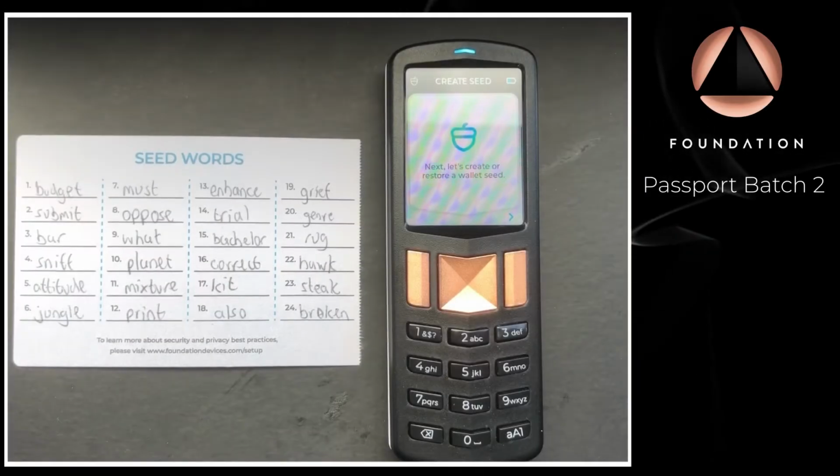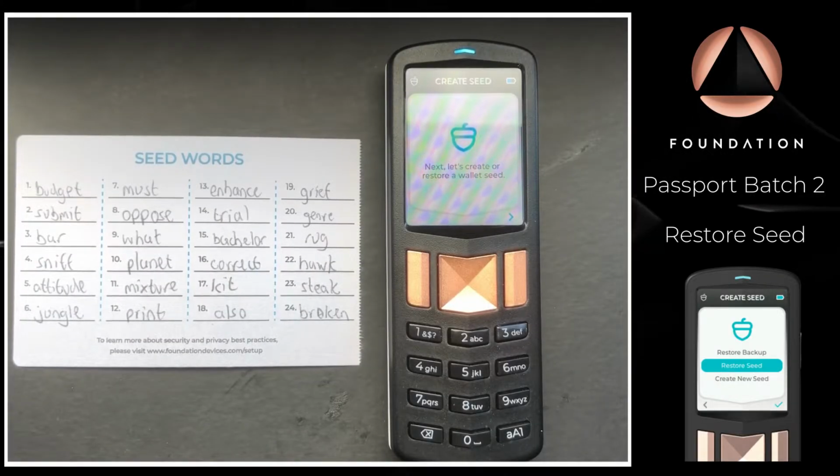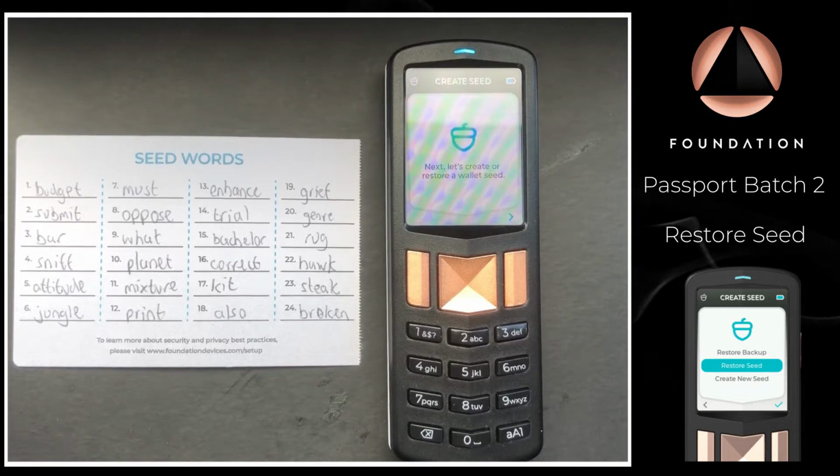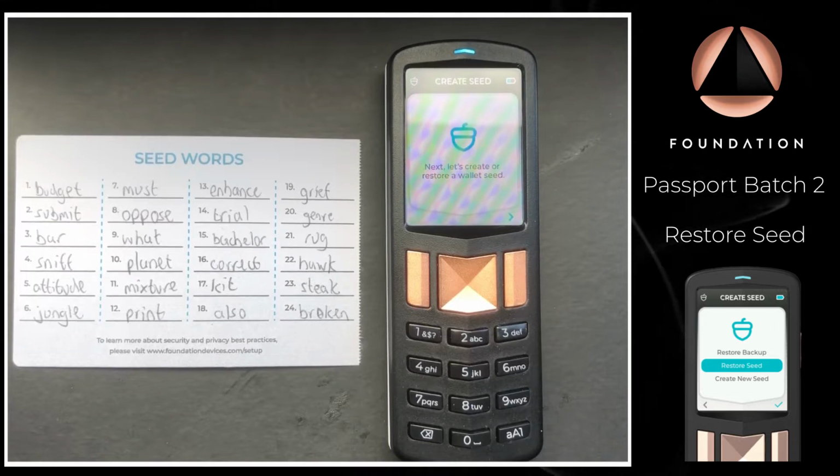Hi everyone, and welcome to this tutorial where I'm going to show you how you can restore your wallet using just your seed words. The seed restore feature on Passport allows you to recover any BIP39 compliant Bitcoin wallet into your Passport, regardless of where it was originally created.